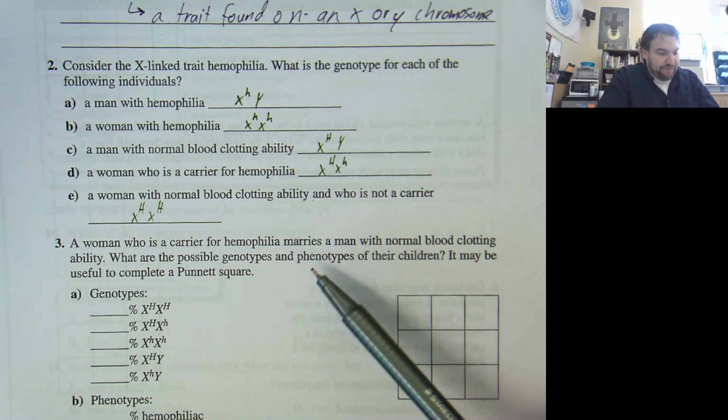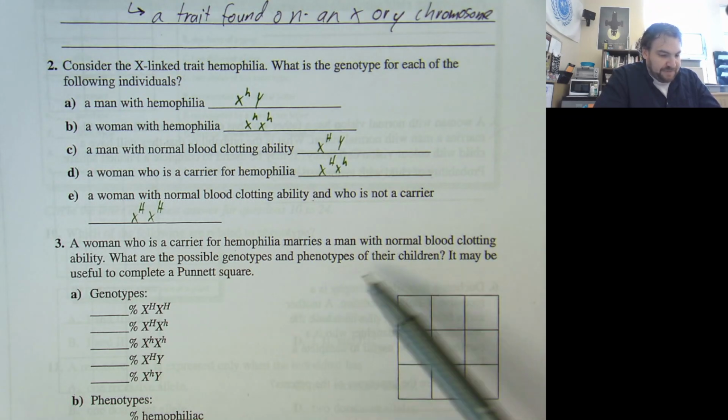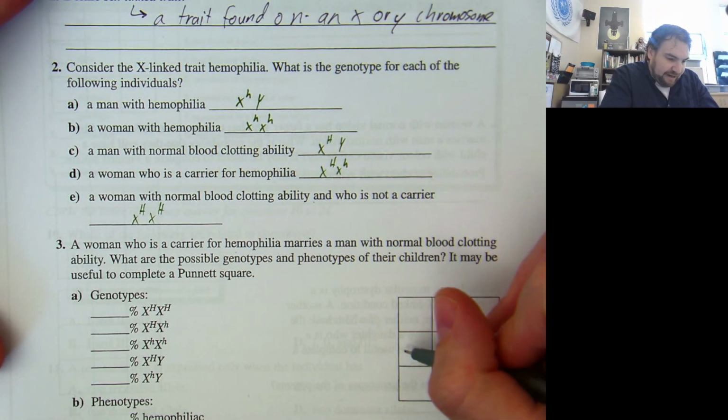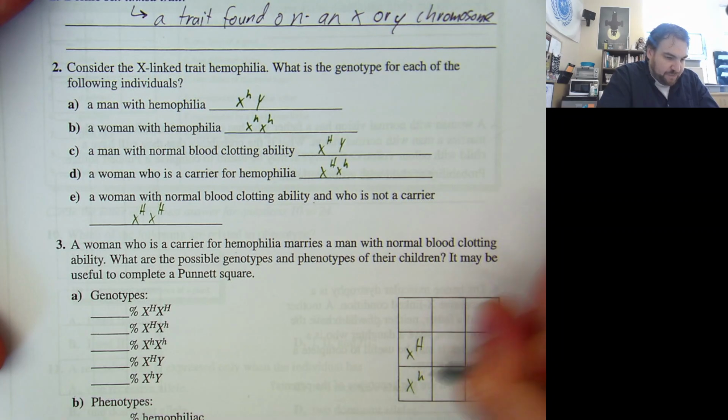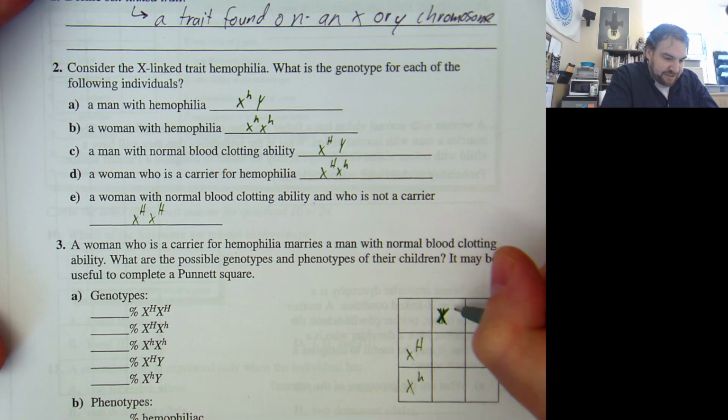A woman who is a carrier for hemophilia marries a man with normal blood clotting. What are the possible genotypes and phenotypes of the children? It may be useful to complete the square, so let's do it. We've got the carrier mom, X^H X^h, and a normal dad, X^H Y.